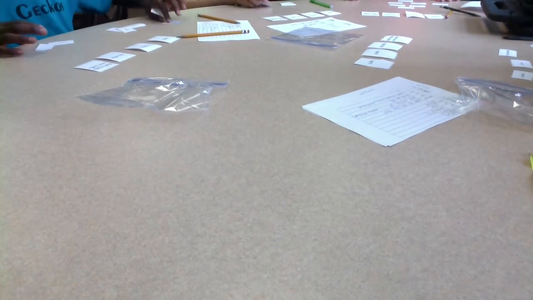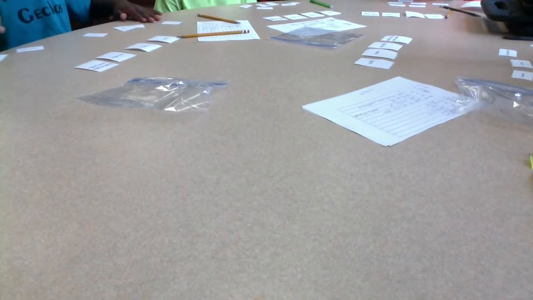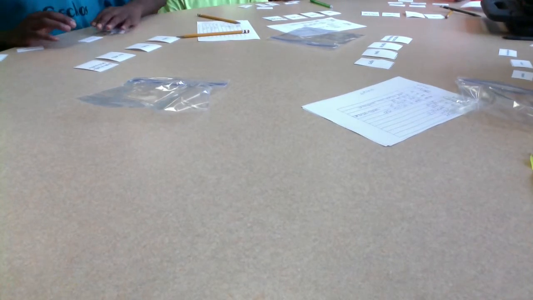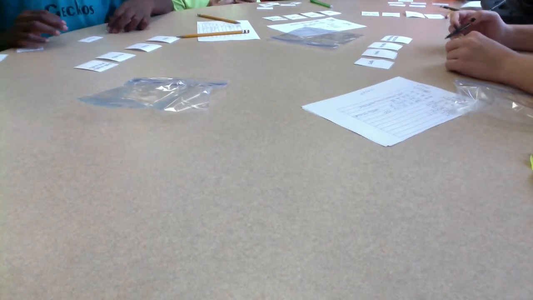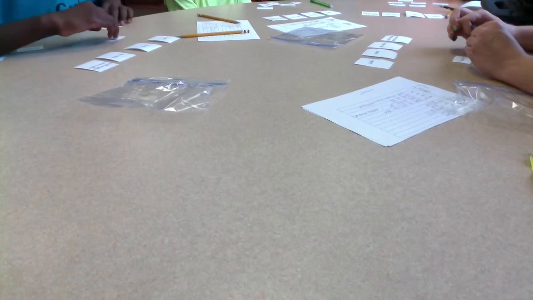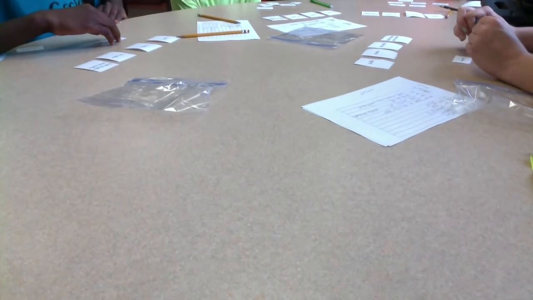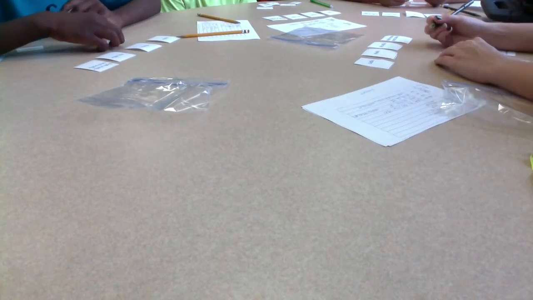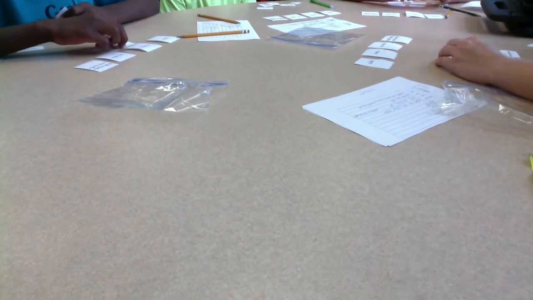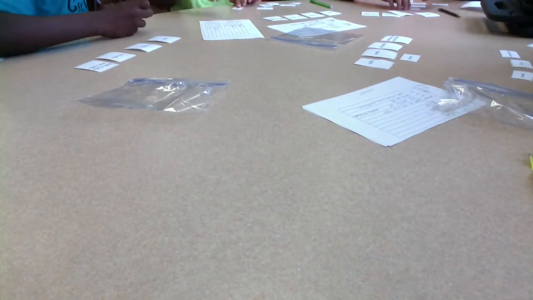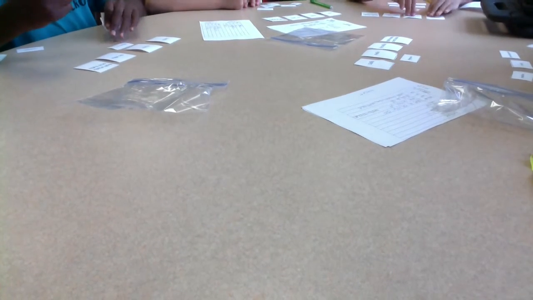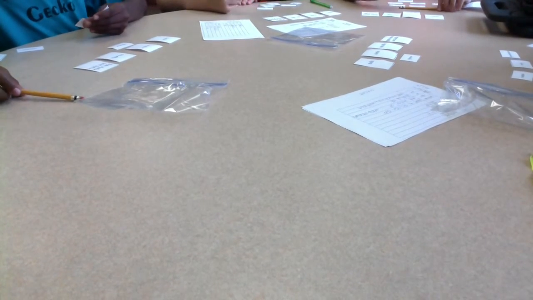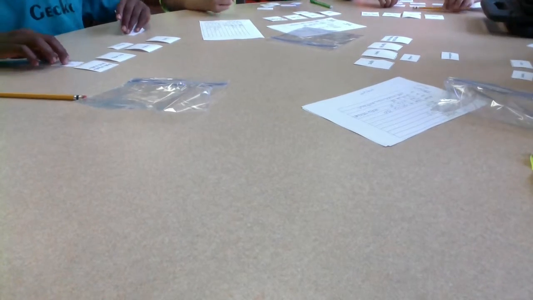Let's look at reappear. Find the one that says reappear. What do we think? Do we think this has a suffix, a prefix, no affix, or both? Prefix. Okay, and what's the prefix? Re. Okay, so let's go ahead and circle re on it and then put it under prefix. Awesome.